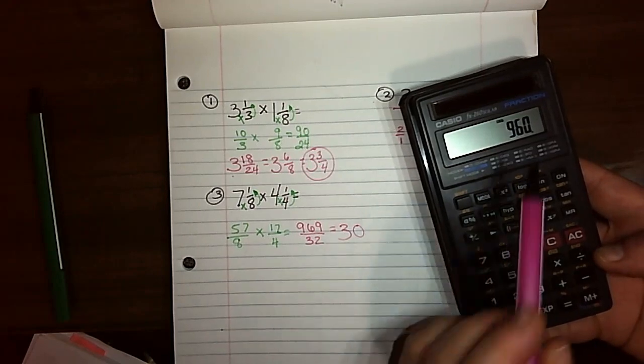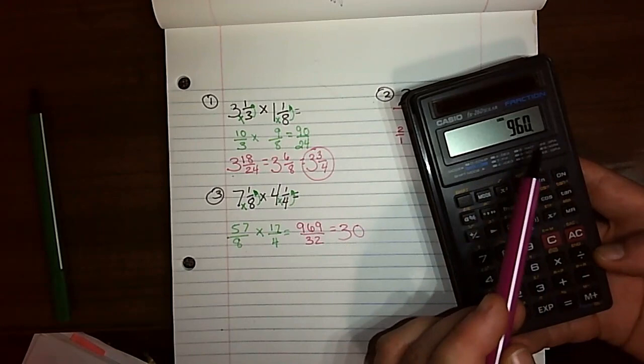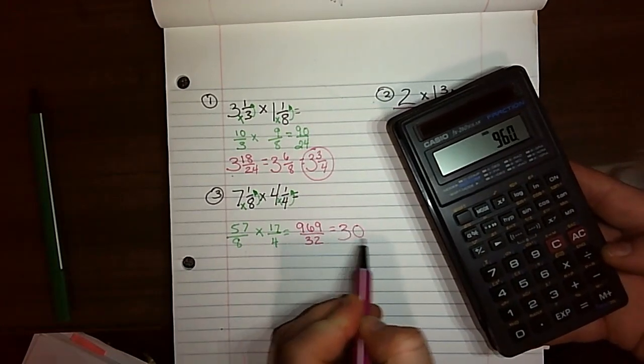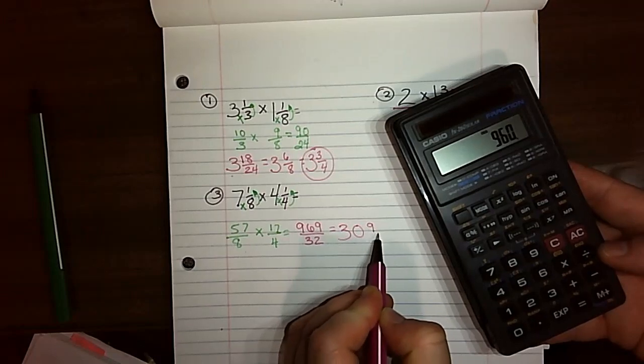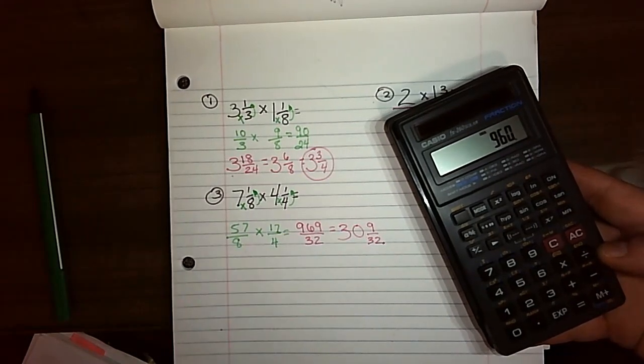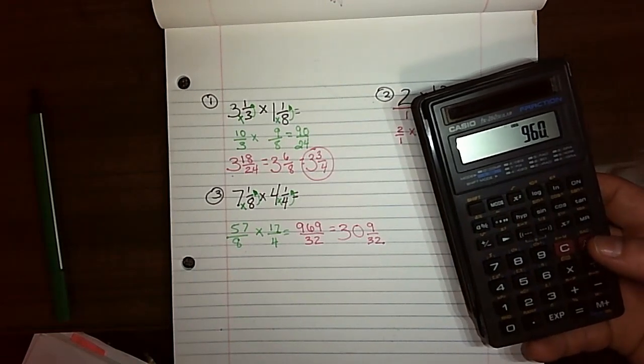So I end up with 960, right? So 969 minus 960 leaves us with 9 over 32. And I think that's as low as we can go.